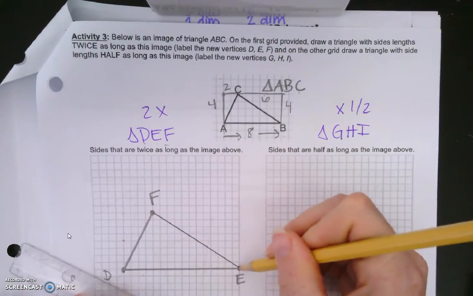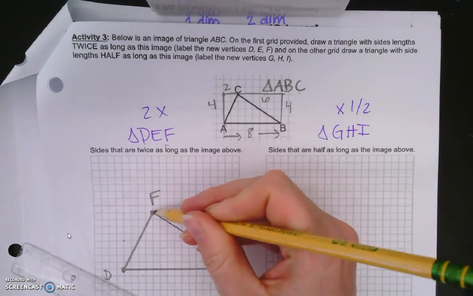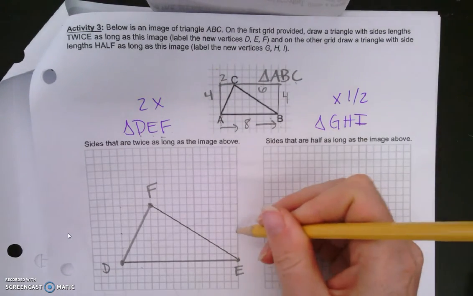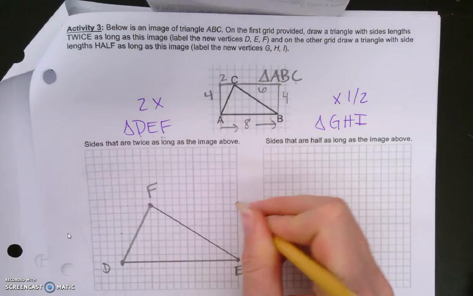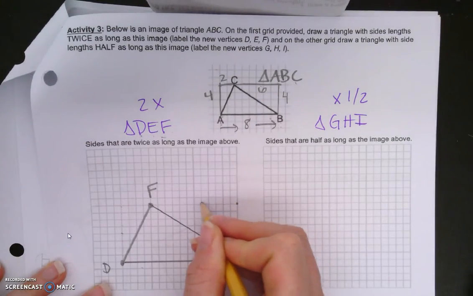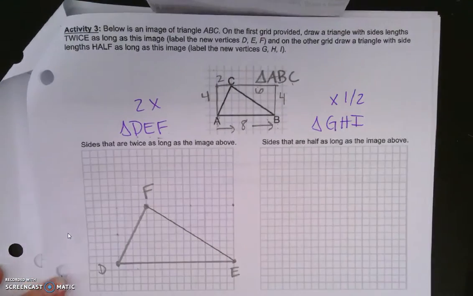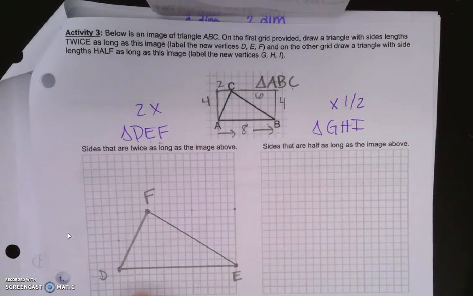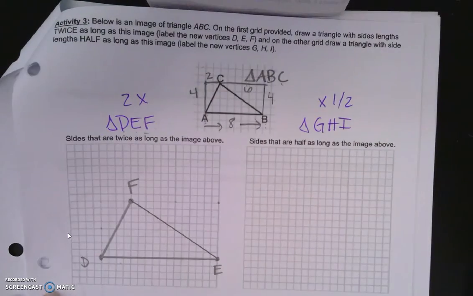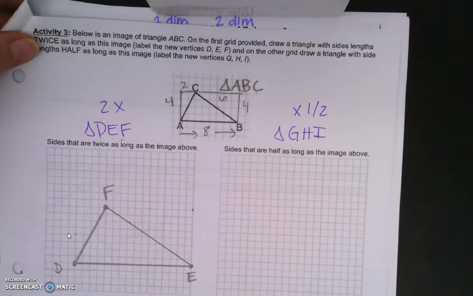So I should have to go up 8, double 4, and to the left 12, double 6, to get to F. Let's double check. 1, 2, 3, 4, 5, 6, 7, 8, double 4, and we have to go double 6. 1, 2, 3, 4, 5, 6. Excellent. I would say that this triangle DEF has double the side lengths of triangle ABC. Wonderful.